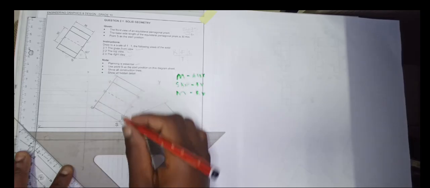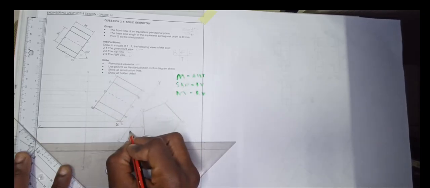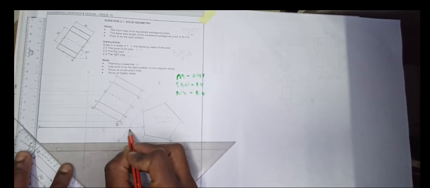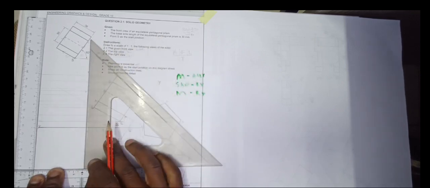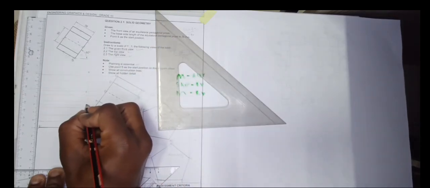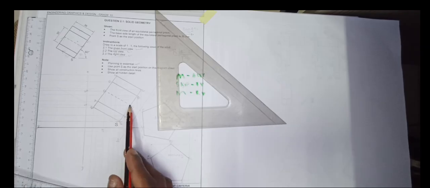Every time you get your point, you need to label. On our right, this is our D, and also here it will be our D. So we have D and D on each view.